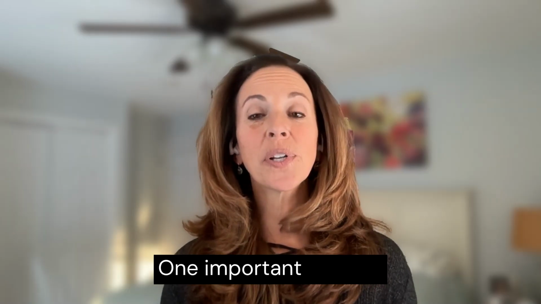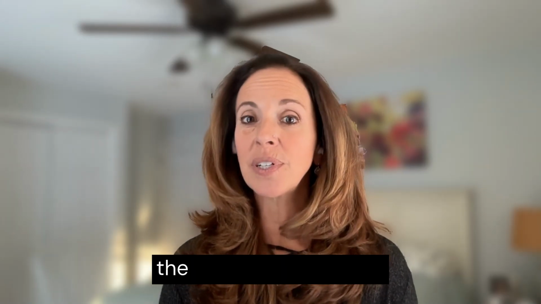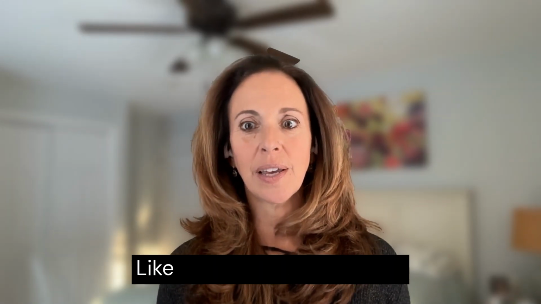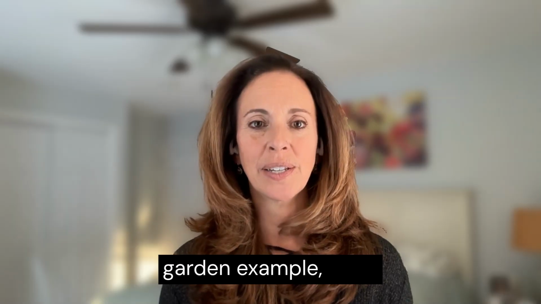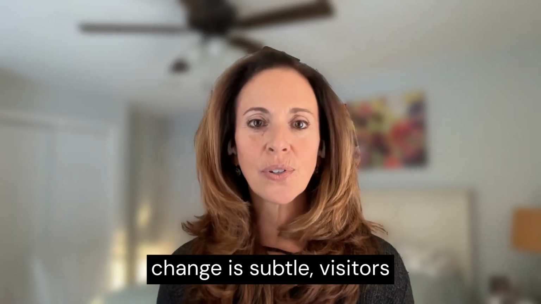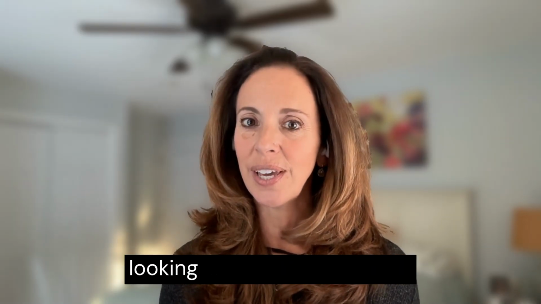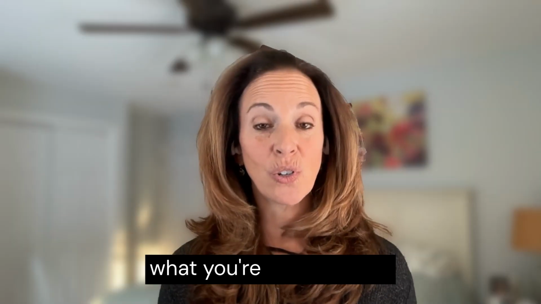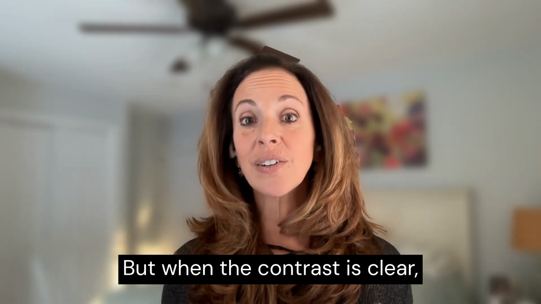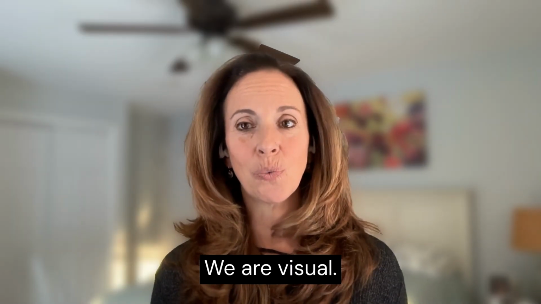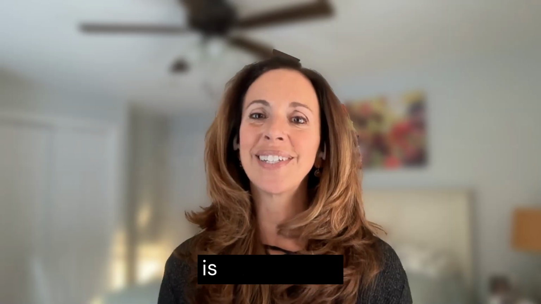One important thing to remember is that the slider works best when the difference between the two images is obvious, like my winter and summer garden example. If the change is subtle, visitors may not immediately understand what they're looking at, and that's actually going to degrade the value of what you're trying to sell. But when the contrast is clear, the impact is immediate. We are visual. So choose examples where the improvement is easy to see.